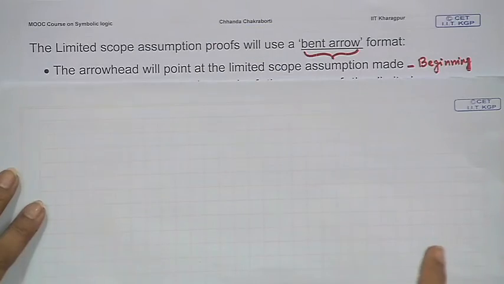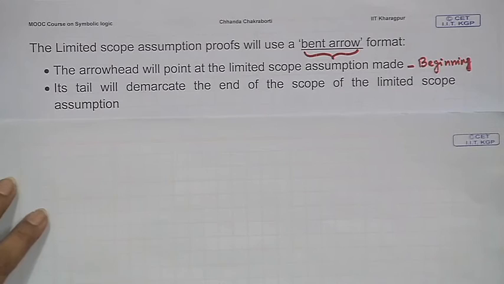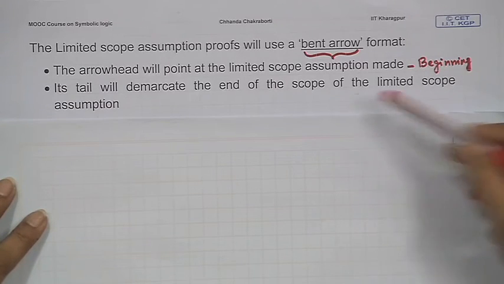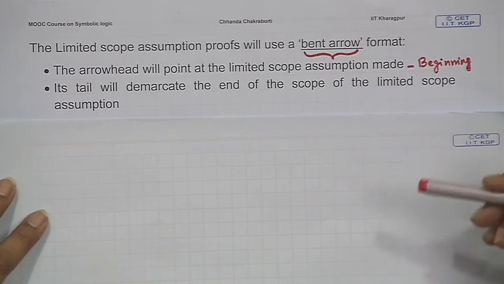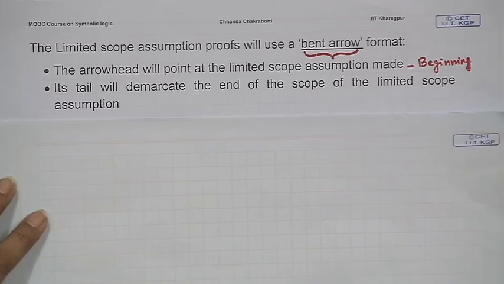So, the head of the arrow is going to point at the assumption itself, that is the beginning of the scope of the assumption, and the tail will demarcate where the scope of the limited scope assumption ends, and we will show you where. For example, here your goal is what? Goal is to derive an explicit contradiction. So, when you have reached that contradiction line, you know that you no longer need this assumption, that would be the end of the scope for this assumption.